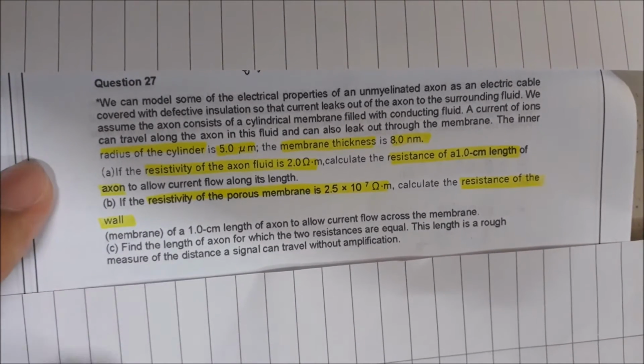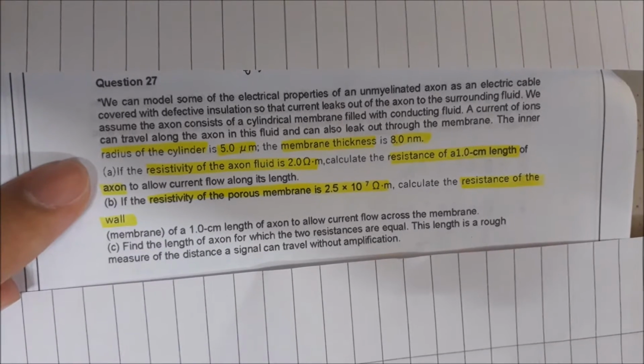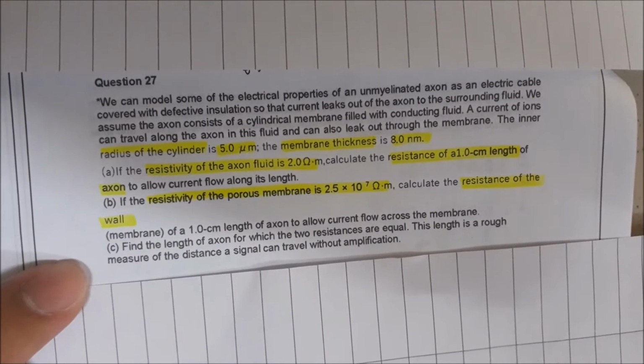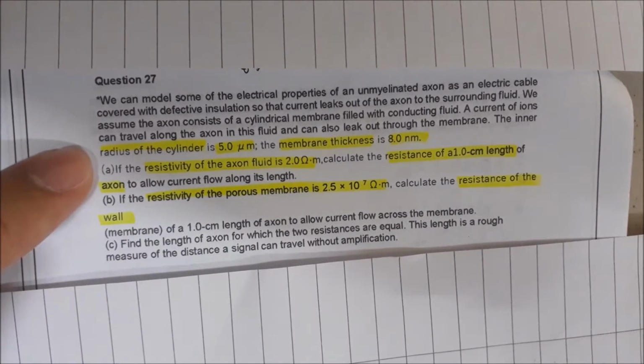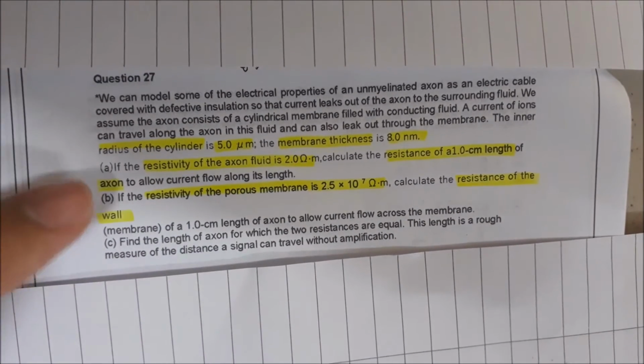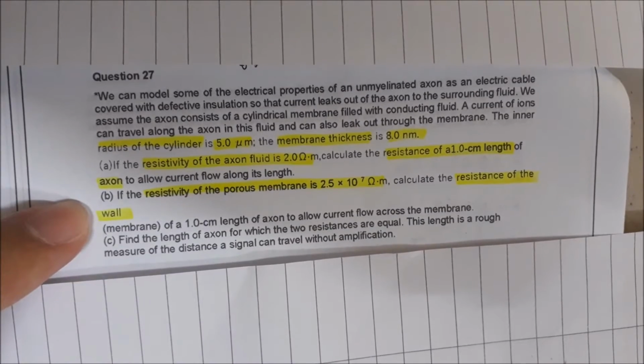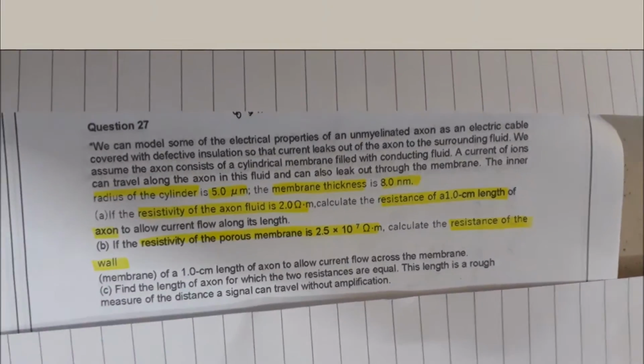And each member of us will explain each part of the question, and the information we have highlighted in this question will be extracted into each part that needs the information.